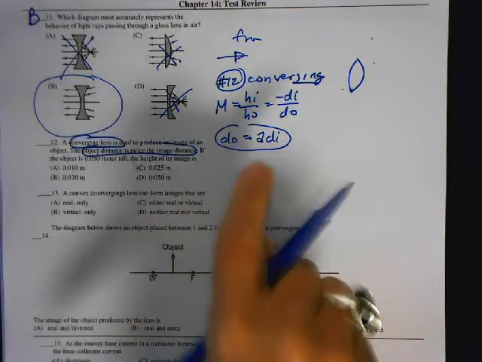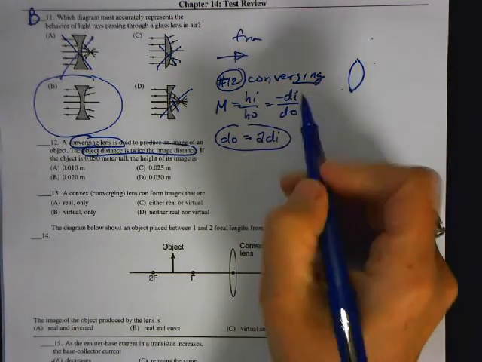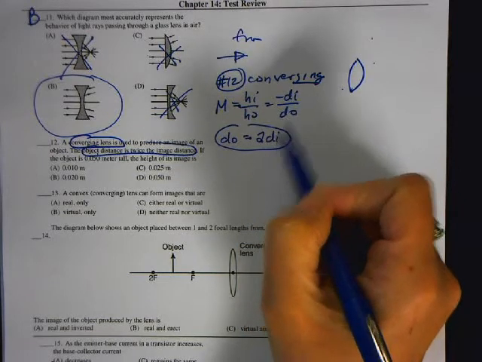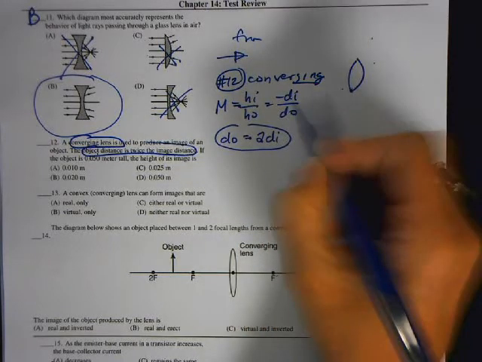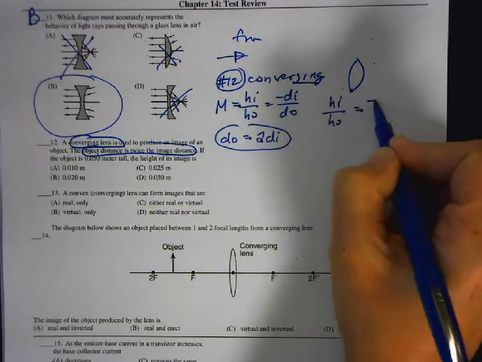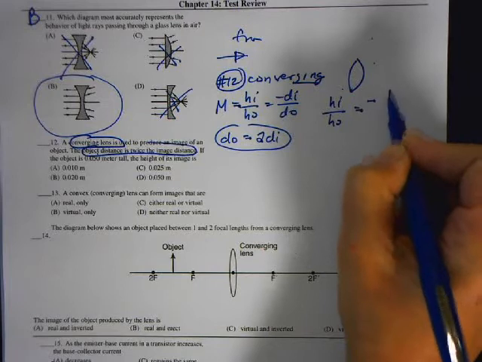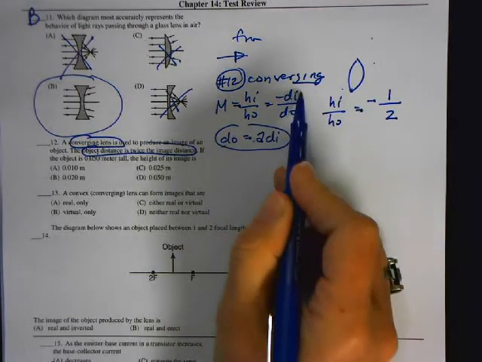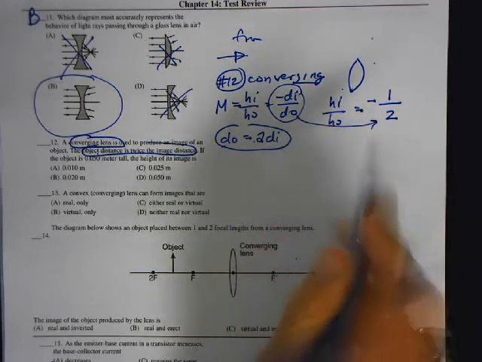So when I look at my equation here, I know that DO is 2DI. So in this equation, instead of having HI over HO is equal to negative DI over DO, this is going to be 1 divided by 2 because DO is twice DI. So this is the hard part here.